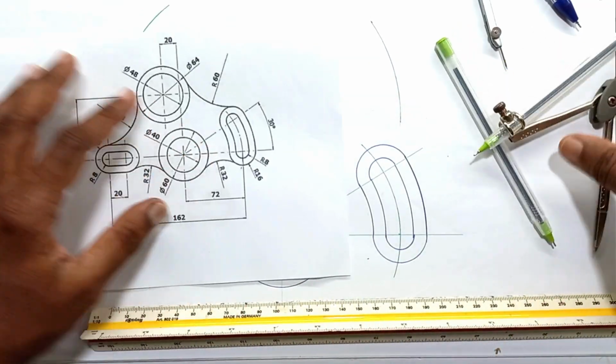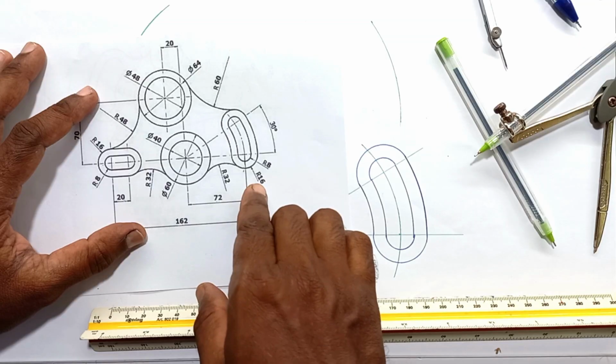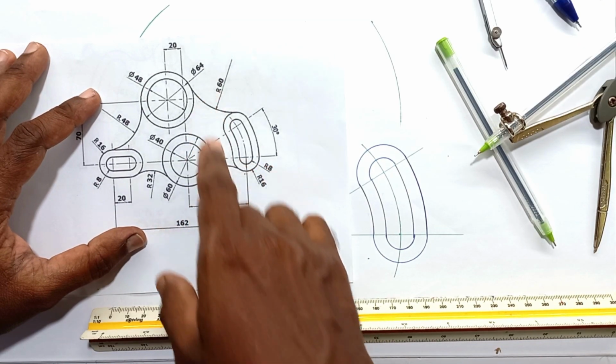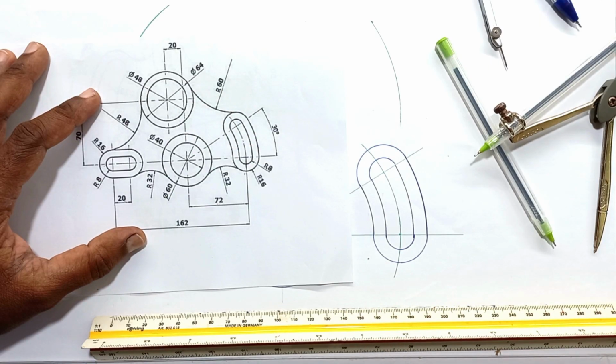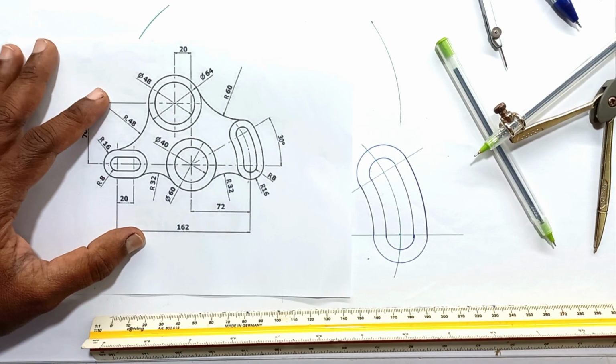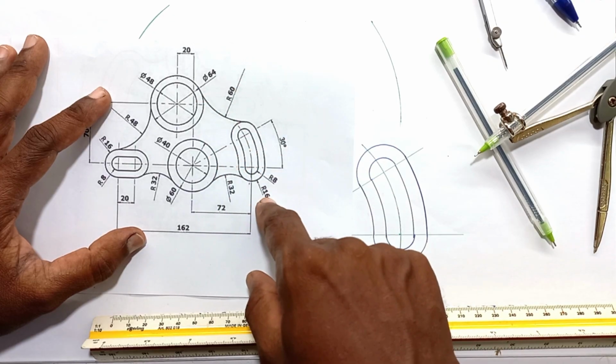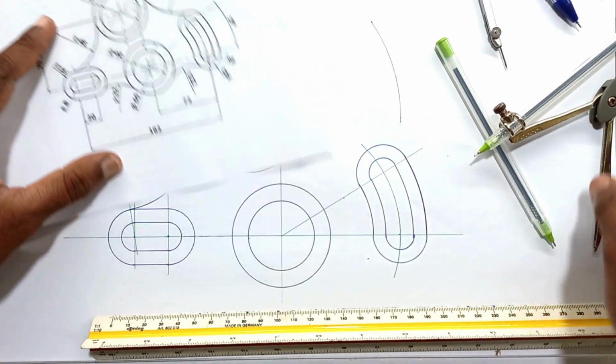Okay, here this circle radius is equal to 60 millimeter. Then this arc radius is equal to 60 millimeter. So 60 plus 16, 76 millimeter. So that means from this center point to this arc center, the distance is equal to 76.